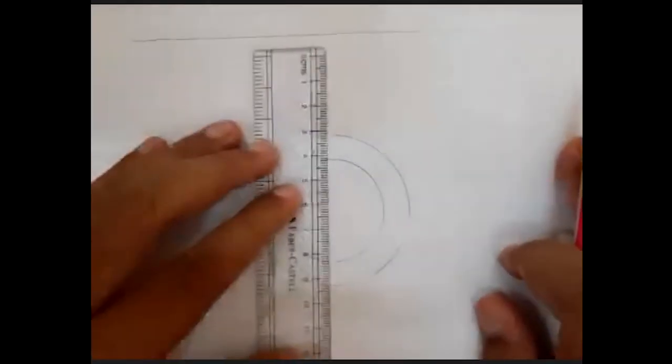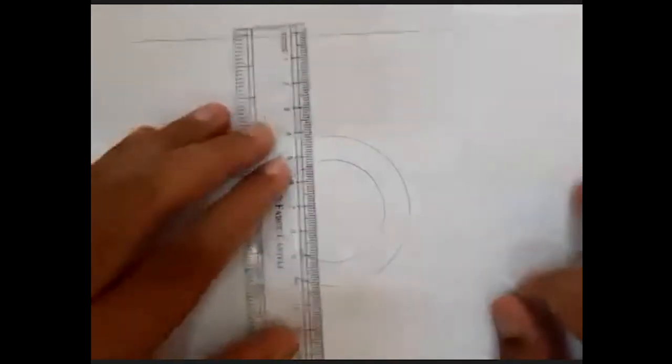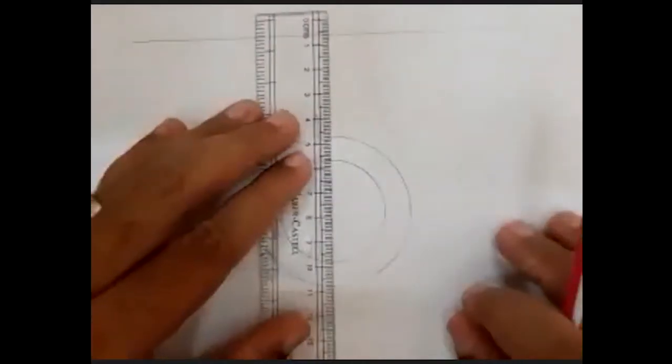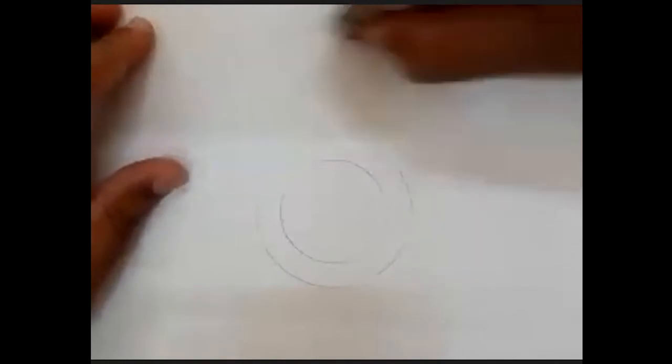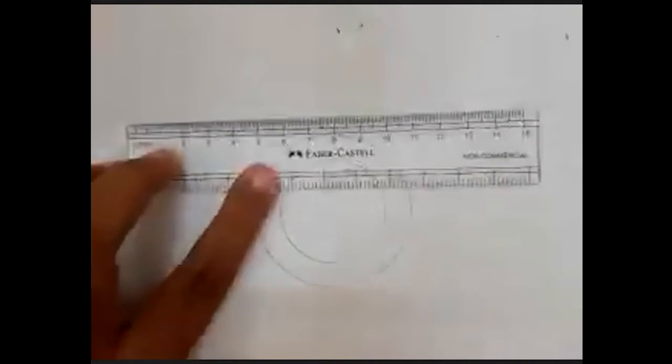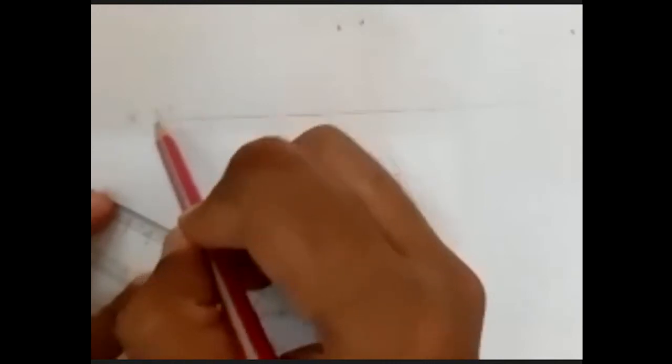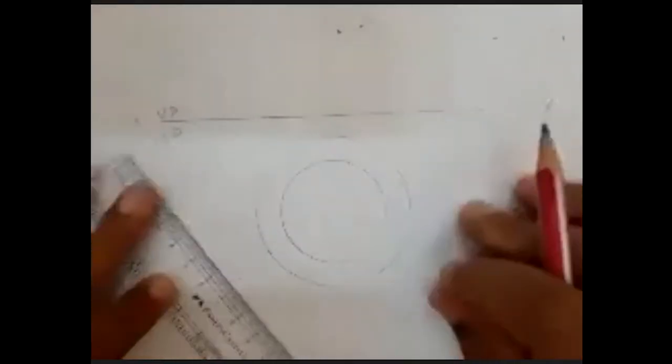I'm going to project this upwards to my XY line. Let this XY line be much smaller, near to us. I'm going to draw an XY line here. This is my XY line, this is my VP, this is my HP. I'm going to project this. This is my center line.